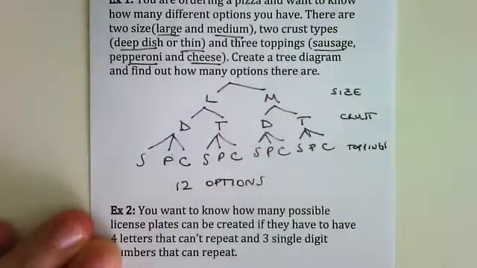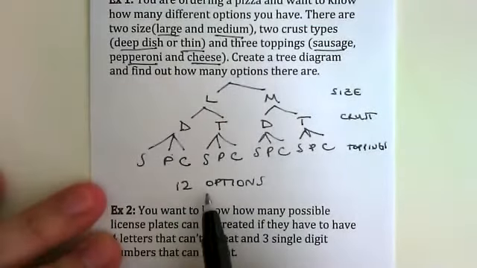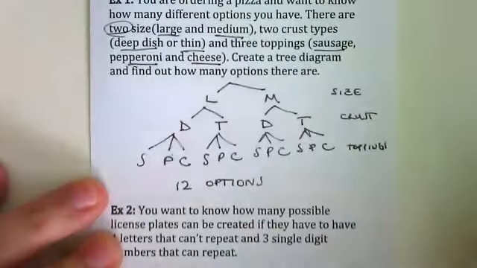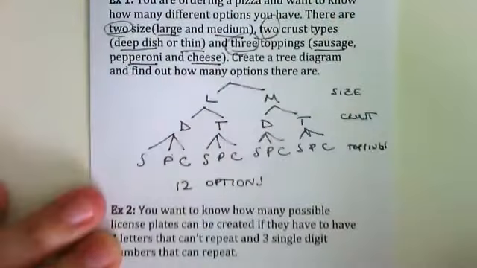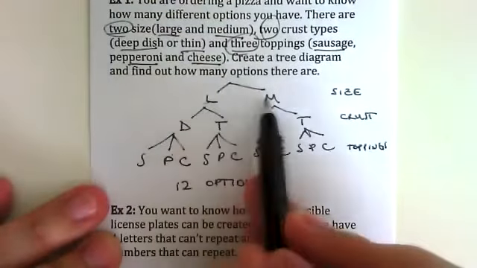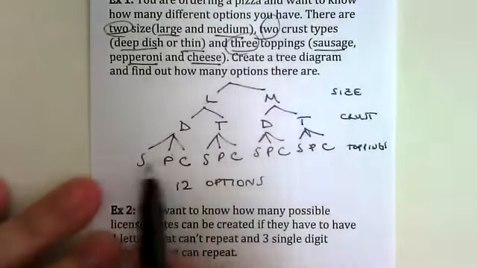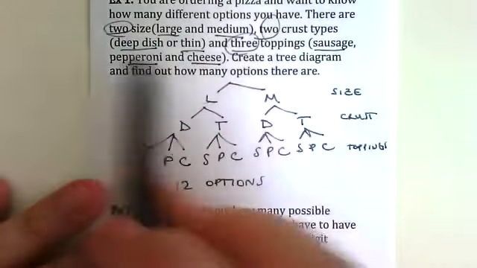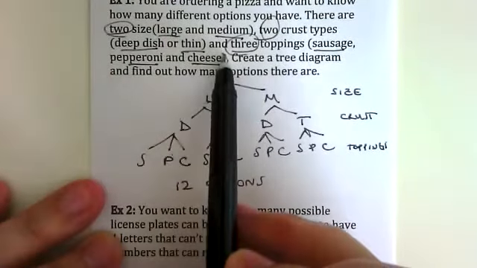So I can always create a tree diagram for that situation, that works. But I can also just use these numbers to help me find how many options I have. I have 2 sizes, 2 crust types, and 3 toppings. So I can just do 2 times 2, that gives me 4 here, and then times 3, that would give me 12. I can just multiply these together. So 2 times 2 times 3 for my fundamental counting theorem.